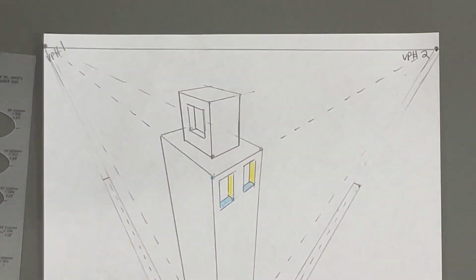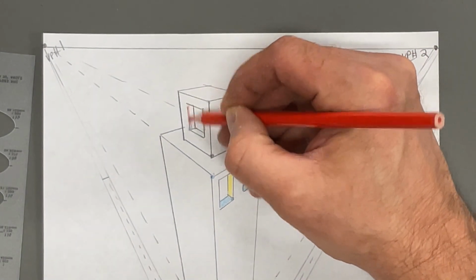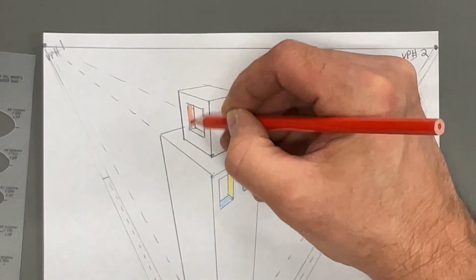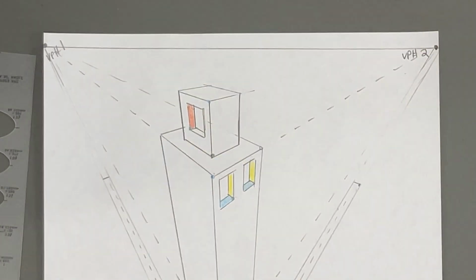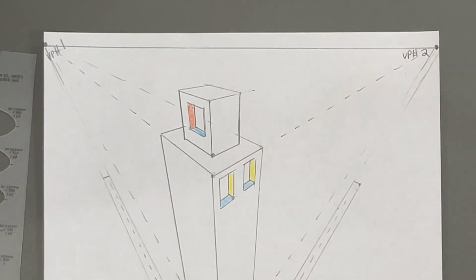And then same thing, I'll use some colored pencils just to make it stand out just a little bit. And then we'll move on to the next step. Okay, so on this one, I'll use red on this side, just so it's a little different of the window. And then I'll use blue again for the bottom, okay? I just have a couple different sizes.